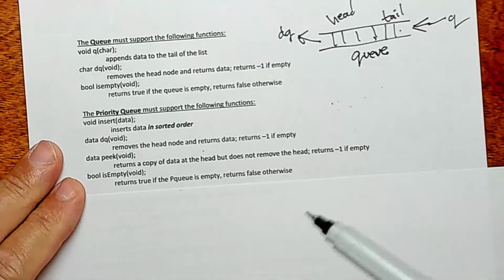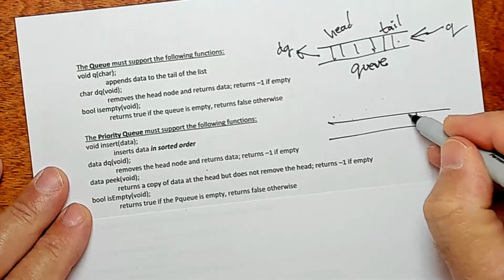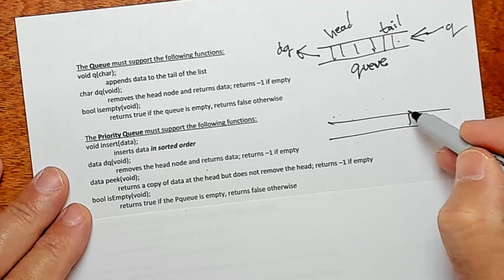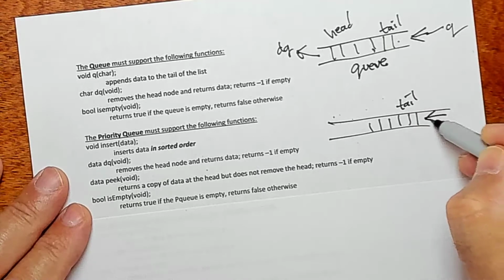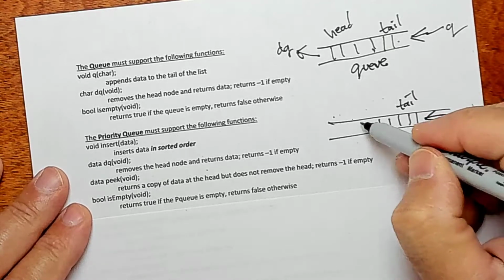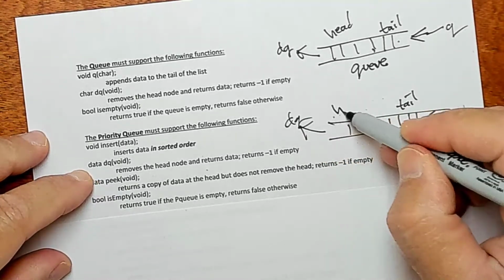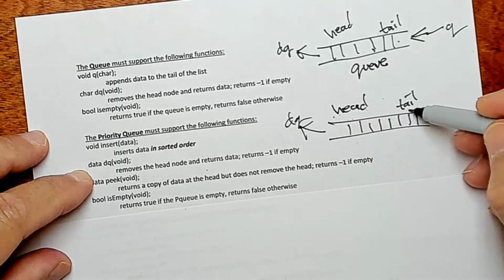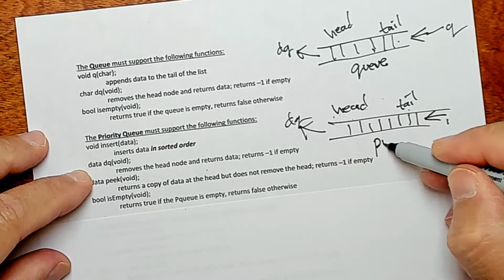Okay, then a priority queue. Priority queue is still going to insert at the tail. It's going to dequeue at the head. So the head is up here, tail's over here. You're going to dequeue at the head. So this is a priority queue.